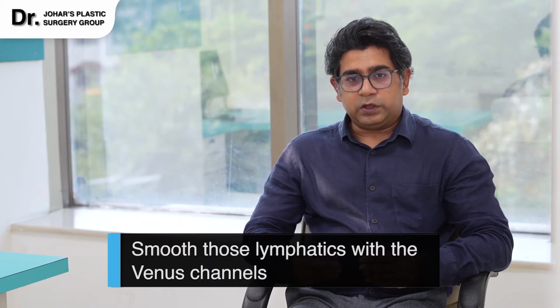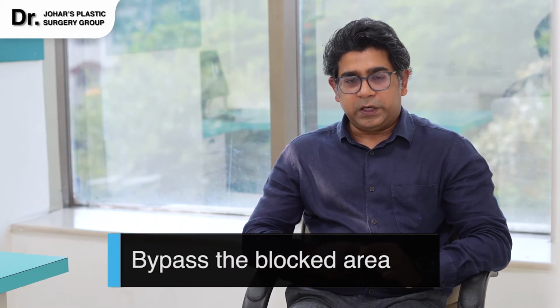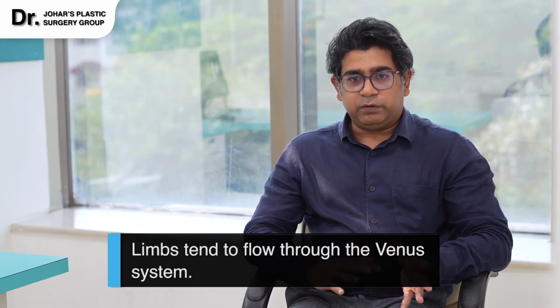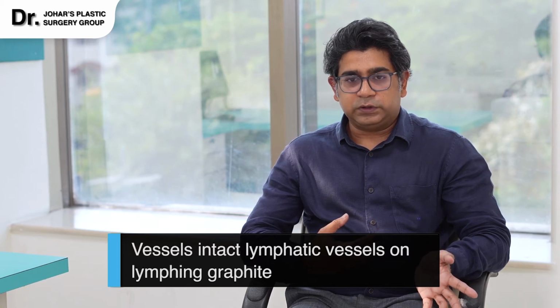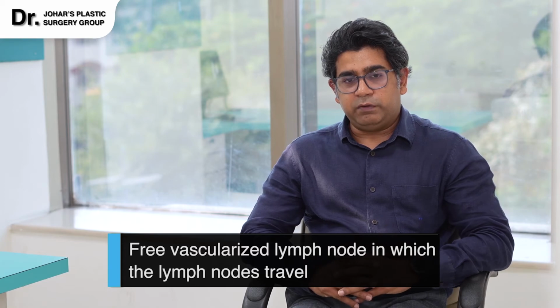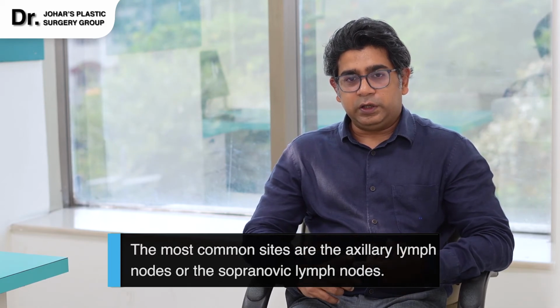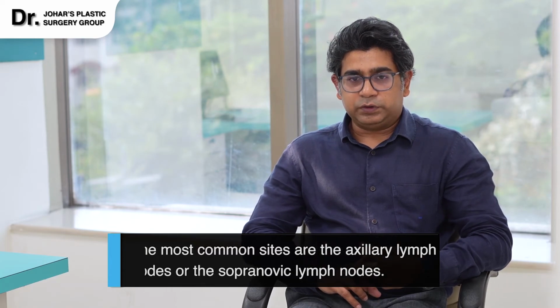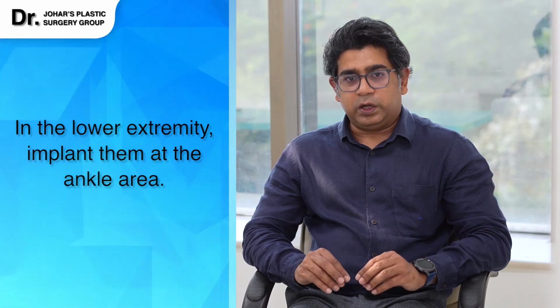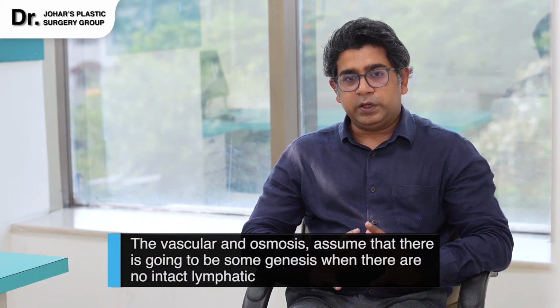What we do in lymphovenous anastomosis, when we find that there are lymphatics which are intact, is we anastomose those lymphatics with the venous channels. So the lymphatic system gets bypassed through the veins. We bypass the blocked area and the lymph gets to flow through the venous system. When we see there are no intact lymphatic vessels on lymphangiography, then we do the free vascularized lymph node transfer, where we take the lymph nodes along with their vascular supply from another part of the body. Most common sites are the axillary lymph nodes or the supraclavicular lymph nodes. We take those lymph nodes along with the vascular supply and we implant them in the extremity. In the lower extremity, we implant them at the ankle area. We do the vascular anastomosis and we presume that there is going to be some lymphogenesis.